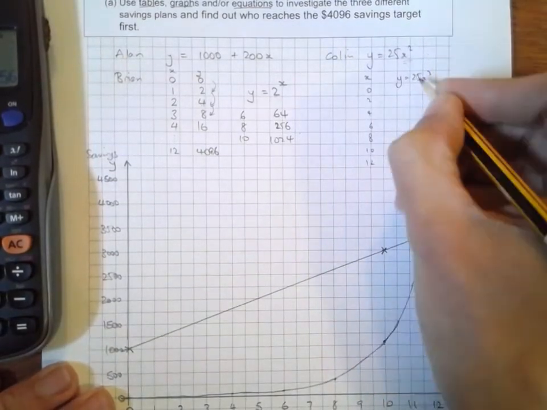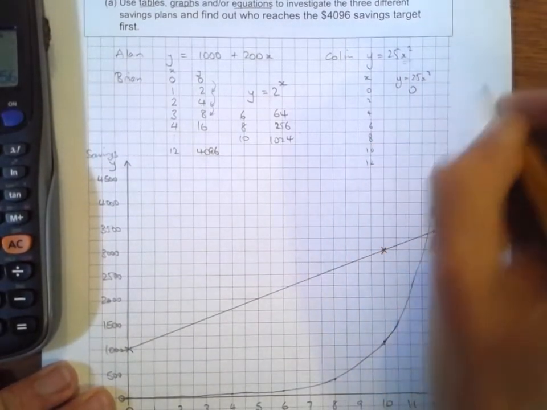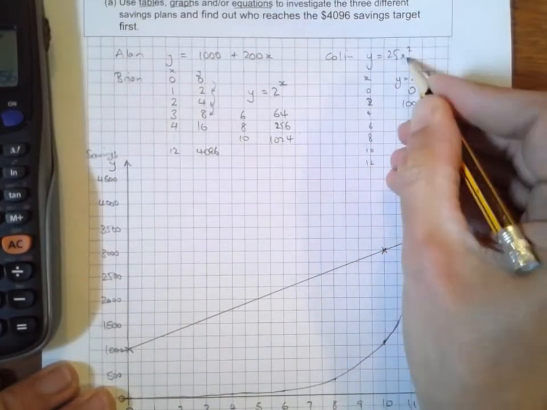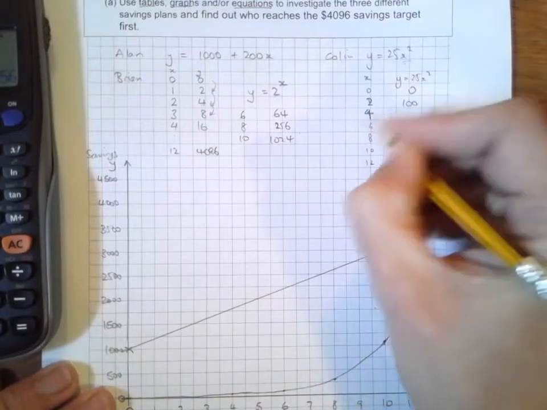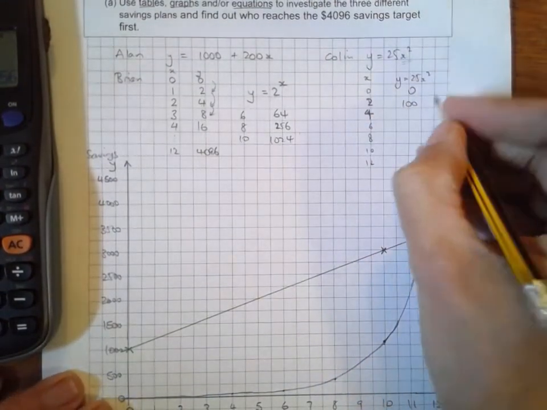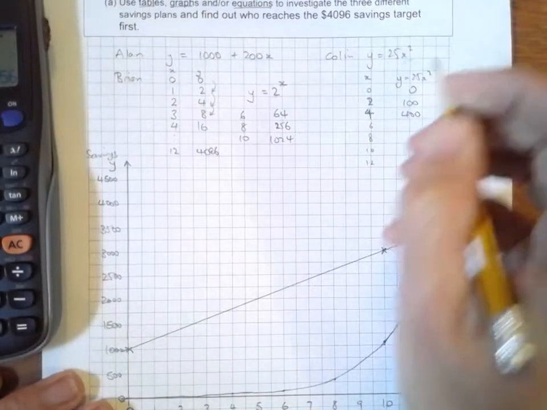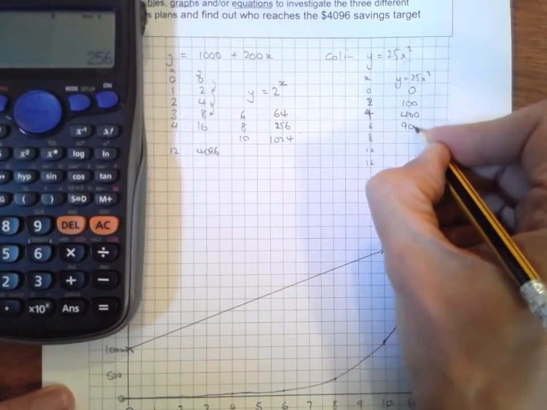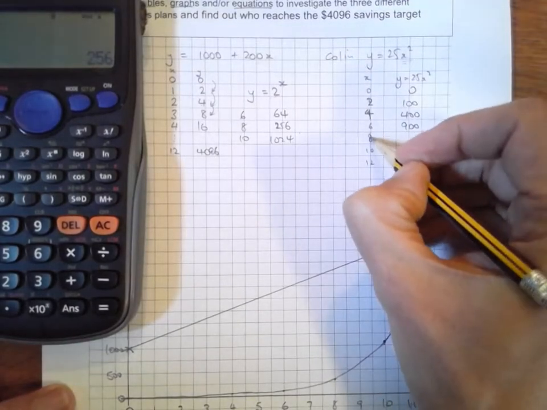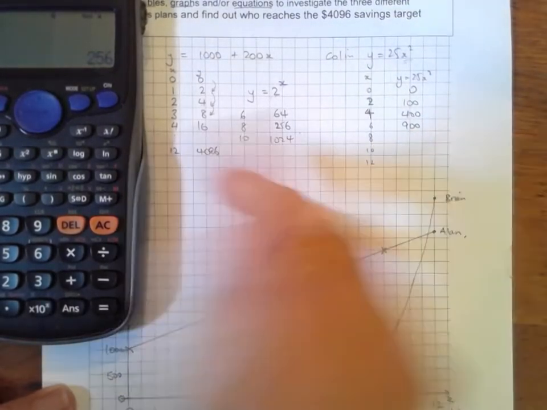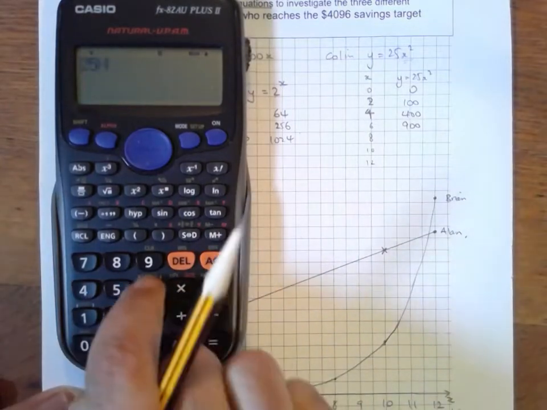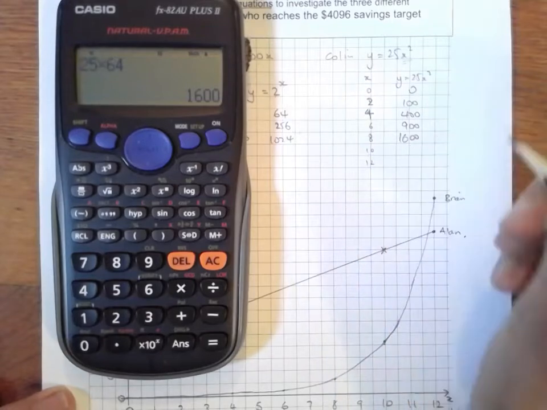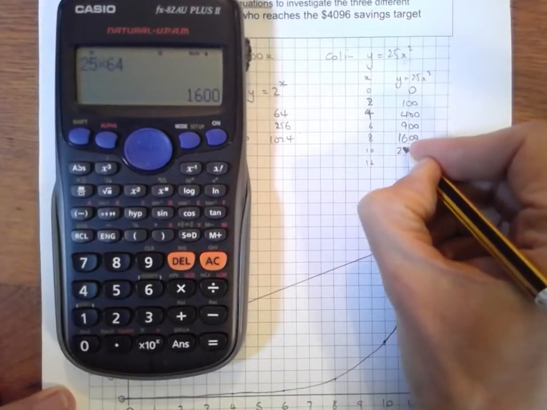Well, 25 times 0 squared, I know that's 0. 25 times 2 squared will be 25 times 4, so that's 100. 25 times 4 squared is 25 times 16, which is 400. 25 times 6 squared is 25 times 36, that's going to be 900. 25 times 8 squared is 25 times 64, I'm going to go for the calculator with this one, 1600. 25 times 10 squared, well that's 25 times 100, so that's 2500.